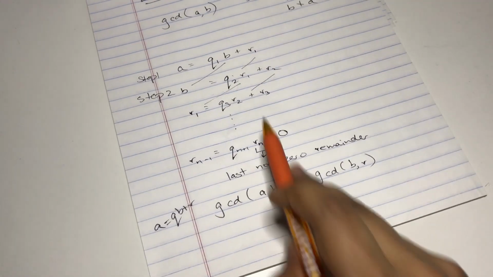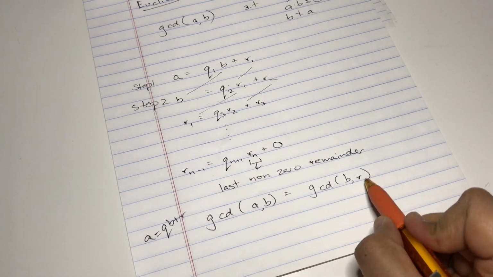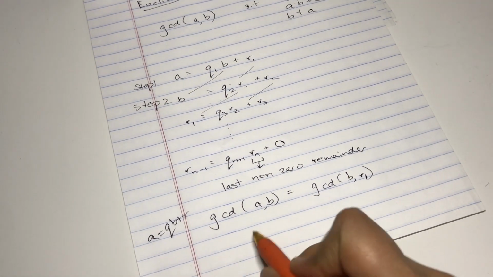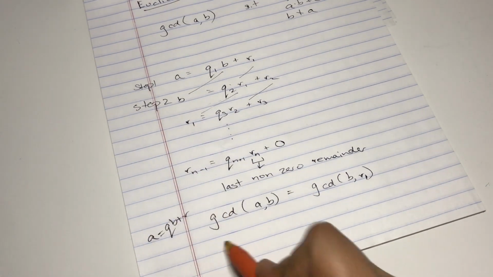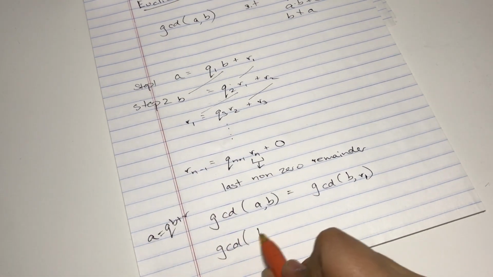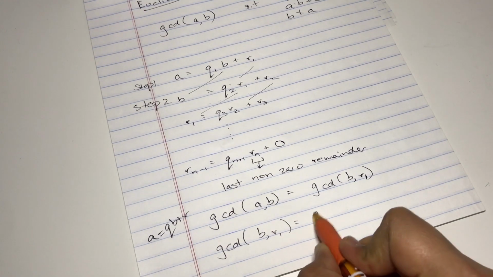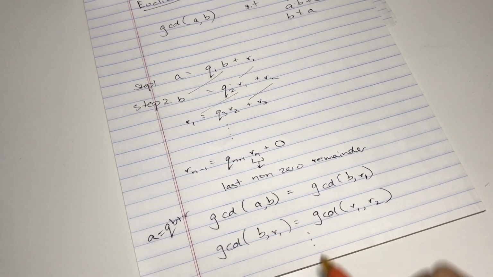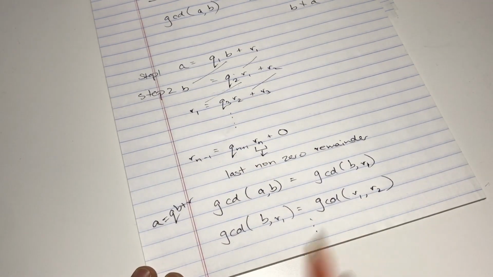So in this case, we have r1 and q1. So GCD of a and b equals GCD of b and r1. And then from the next step, GCD of b and r1 equals GCD of r1 and r2, and so on and so forth, all the way to the rn over here.